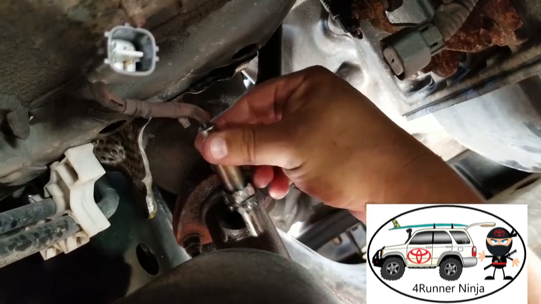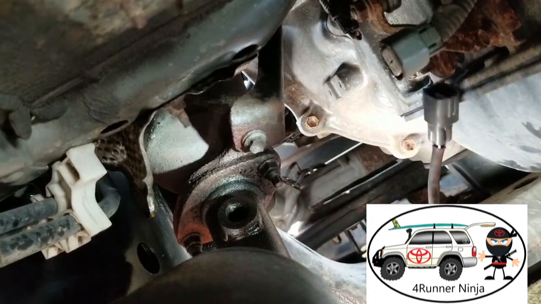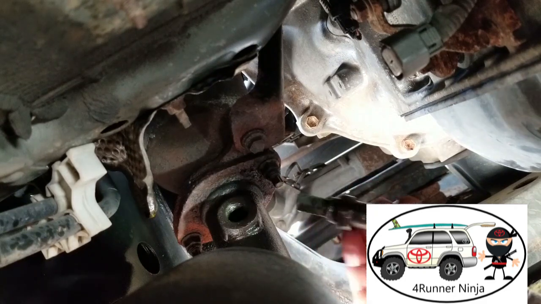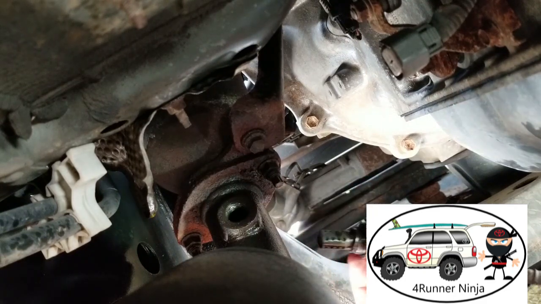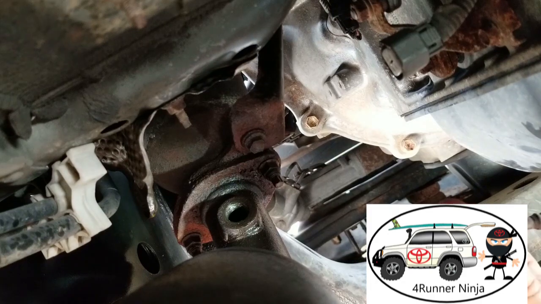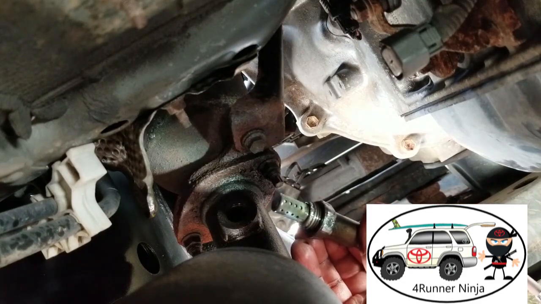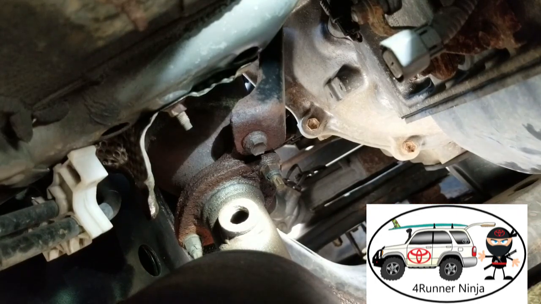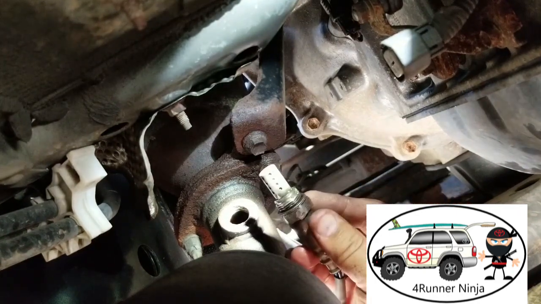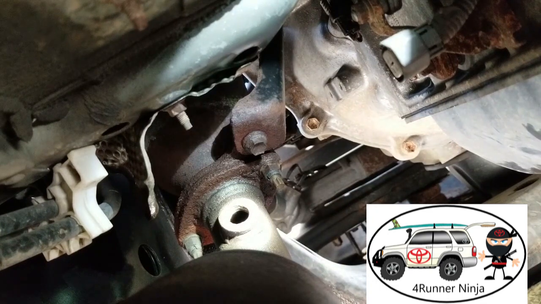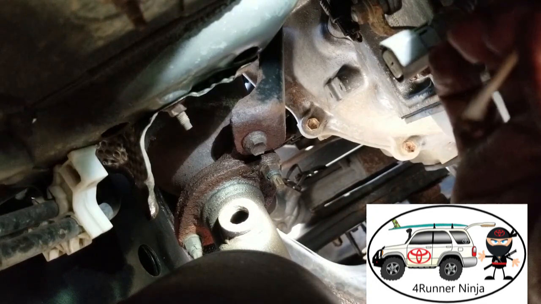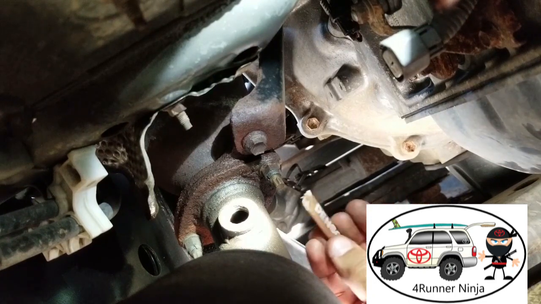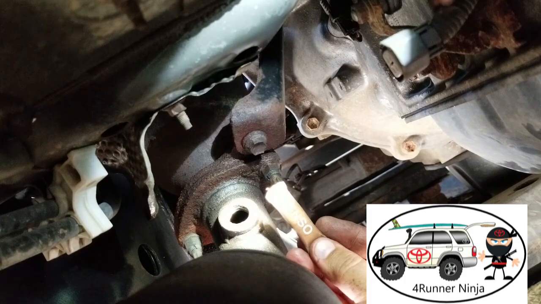So let's inspect the threads. You can tell that there's some damage on the threads, so we're going to try to clean them and be super careful. Old sensor out. The new sensor came with this little Denso grease.